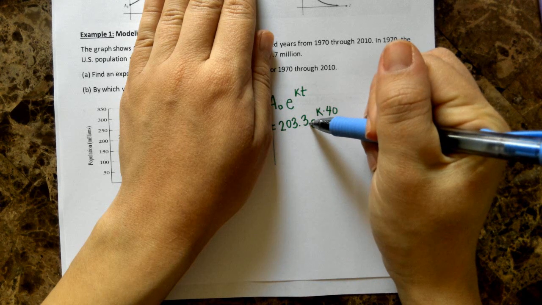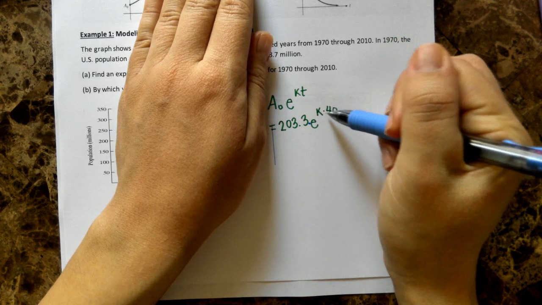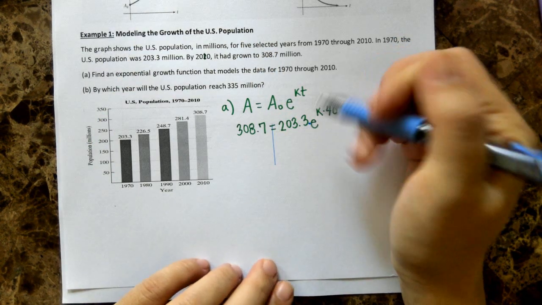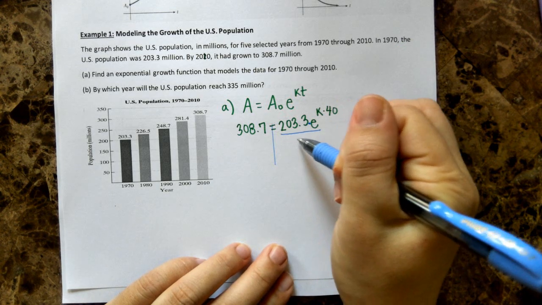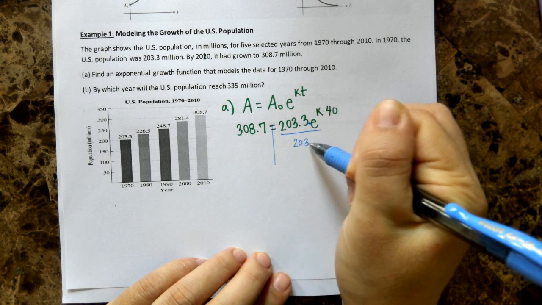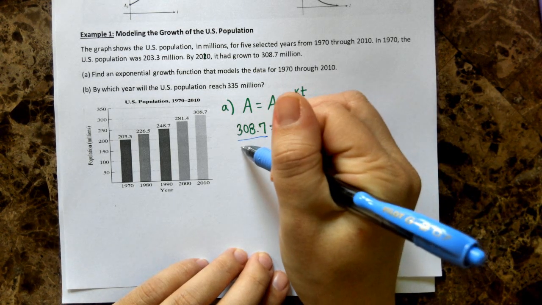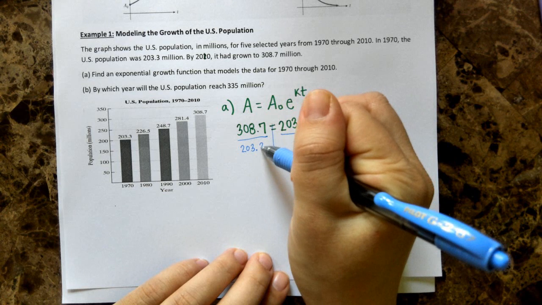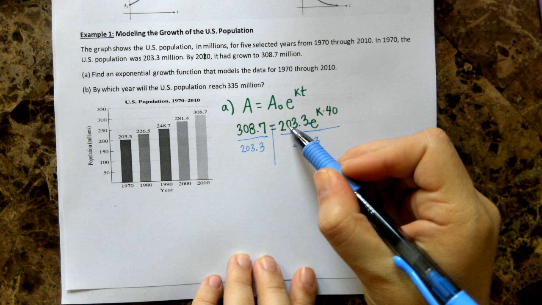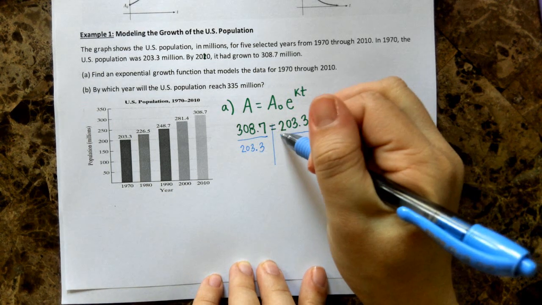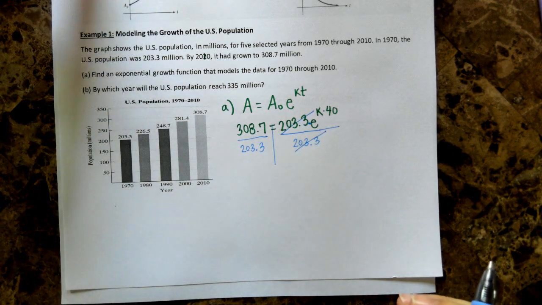203.3 is being multiplied by e to the k times 40. So the opposite of multiplication is division. So I'm going to go ahead and divide both sides by 203.3. And I have to divide the other side by 203.3. 203.3 divided by itself, that's just one whole, so those will cancel.